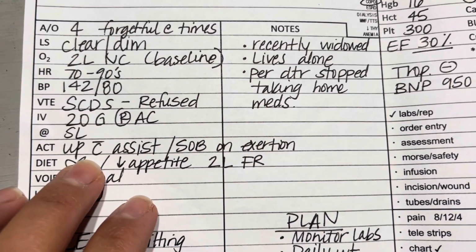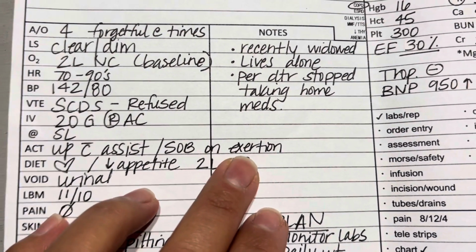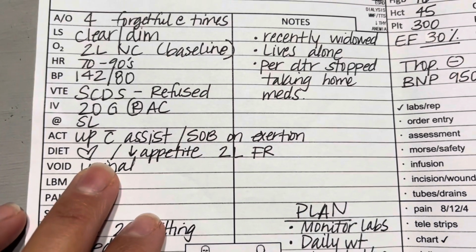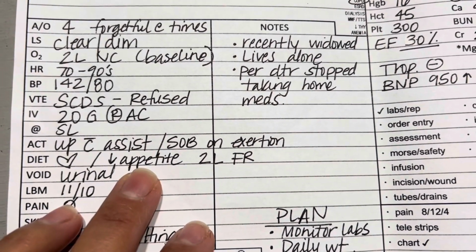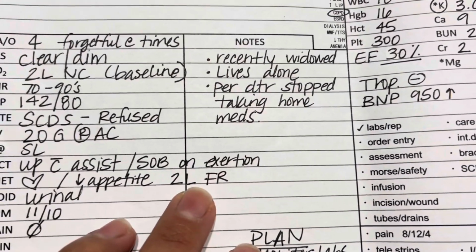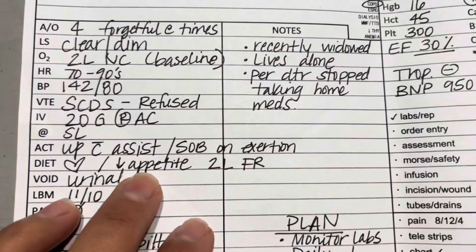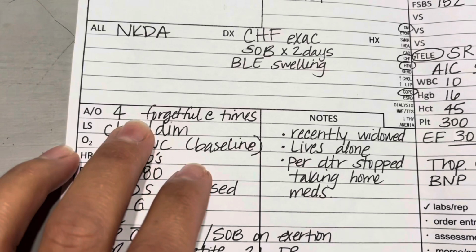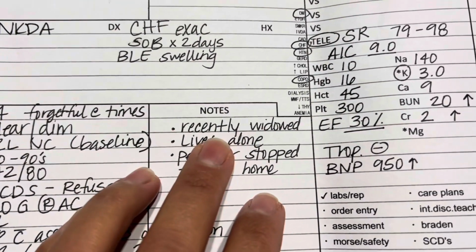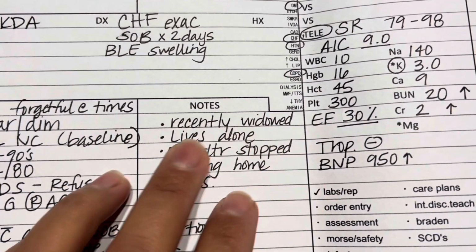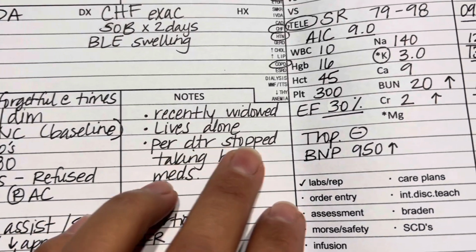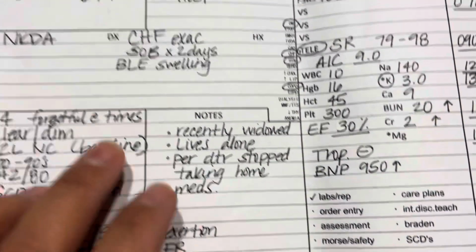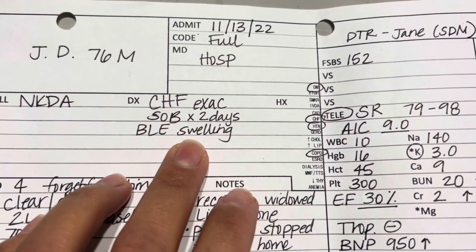Activity wise, they're up with a cane, but they do get short of breath on exertion. Diet is a cardiac diet, but they've had a decreased appetite. They're on a 2-liter fluid restriction. Now, if they were telling me a decreased appetite, the night shift may have mentioned that he's recently widowed, he lives alone, and per the daughter, he stopped taking his home meds. That might be what's caused the CHF exacerbation.